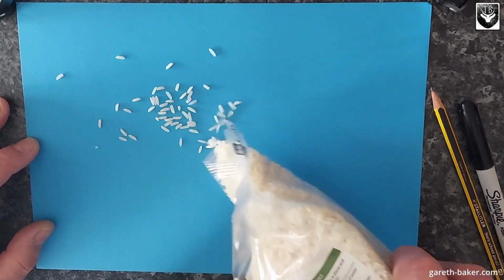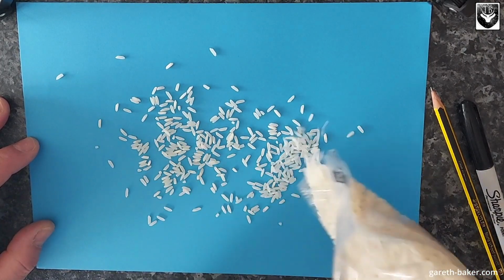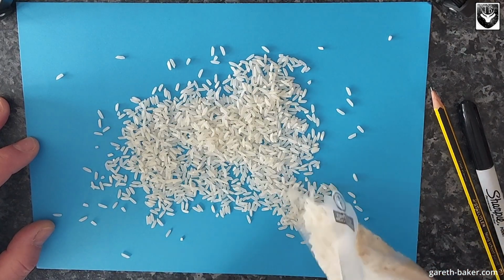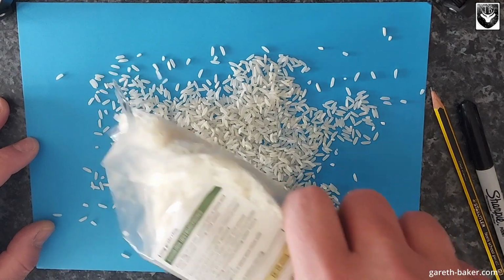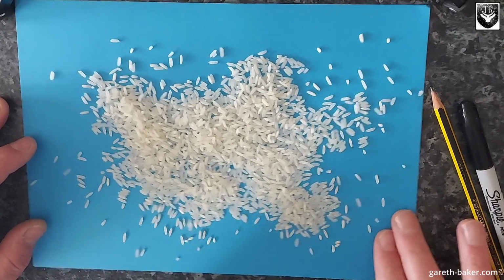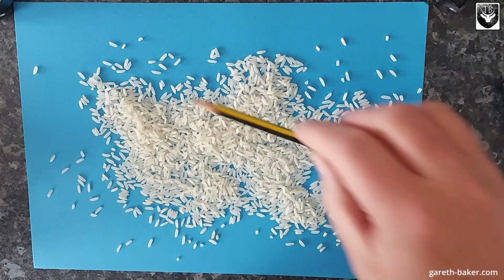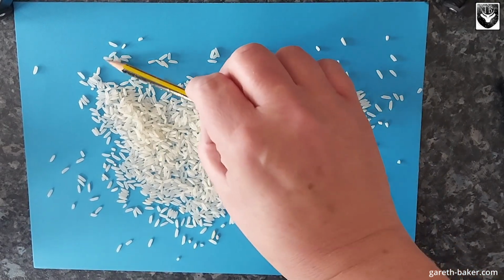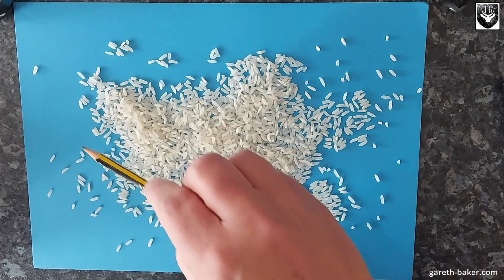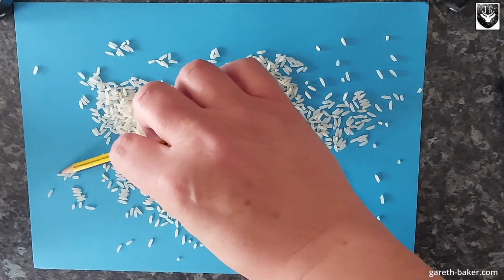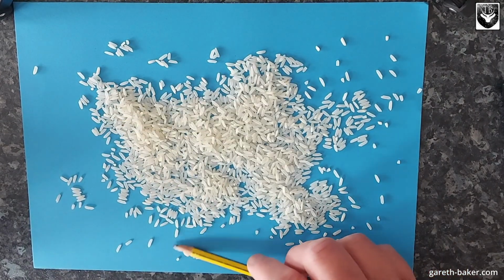So you're going to start off by just pouring some of the rice onto the piece of card, just like this, into a random shape. Make some bits stick out, some bits come inwards, and then perhaps give it a little bit of a shake. Now what you can also do is move some of the grains around, the ones that are sort of out on their own, and they can make little tiny islands on the edge of your bigger island. So I'm just going to do this a little bit.